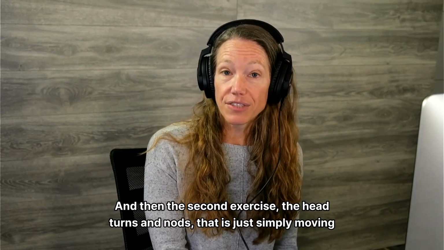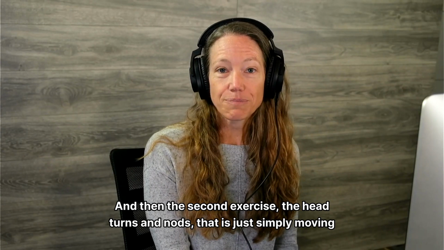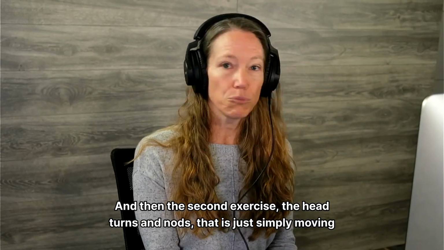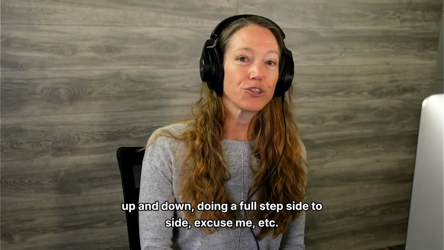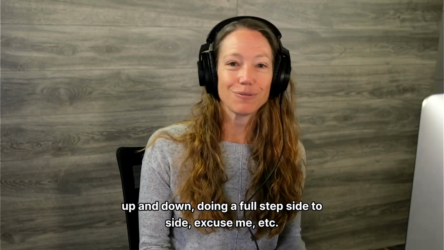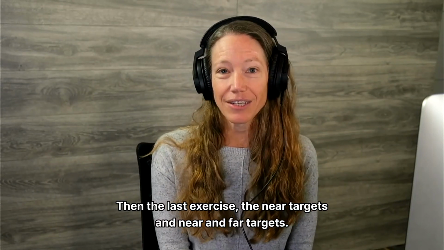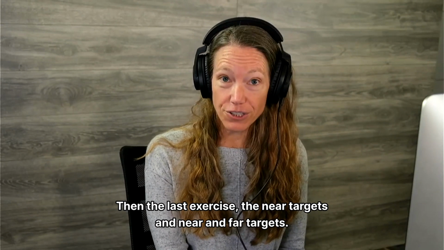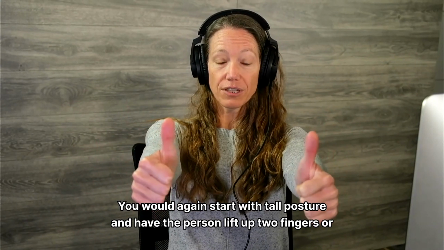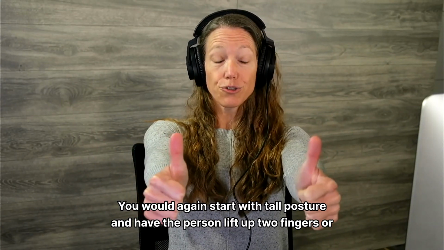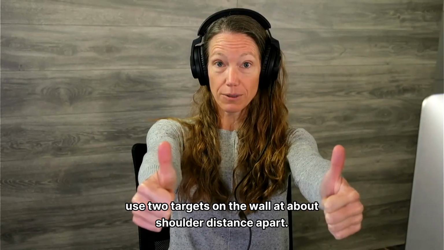And then the second exercise, the head turns and nods, is simply moving the body: turning the head, nodding up and down, doing a full step side to side, etc. And then the last exercise, the near targets and near and far targets. You would again start with tall posture and have the person lift up two fingers or use two targets on the wall at about shoulder distance apart.